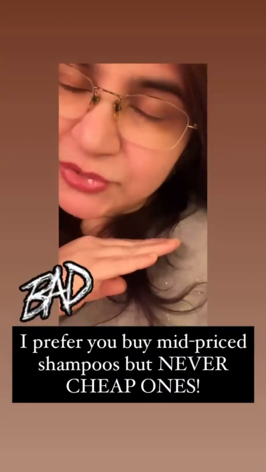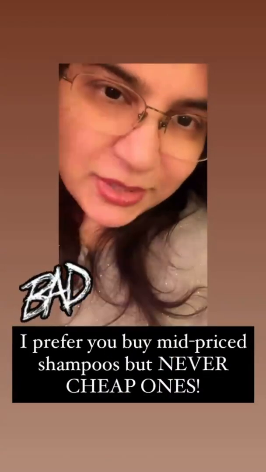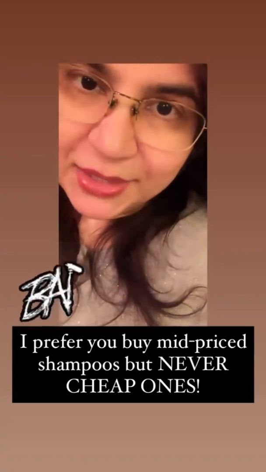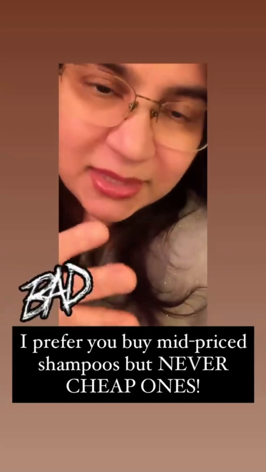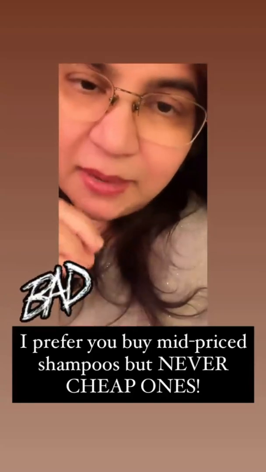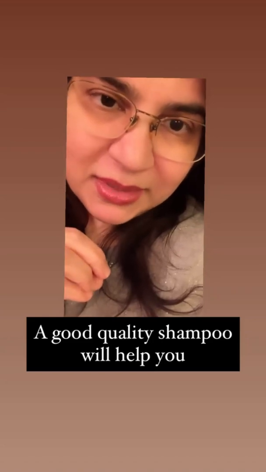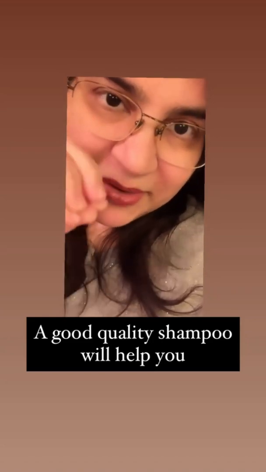So please remember that very cheap shampoo is an extremely bad idea, and I'm not a supporter of very expensive skincare or just $100-$200 shampoos. I really don't think that's needed. But a mid-price shampoo, a good quality shampoo, is going to make a difference, and I've given you the list of the important surfactants.